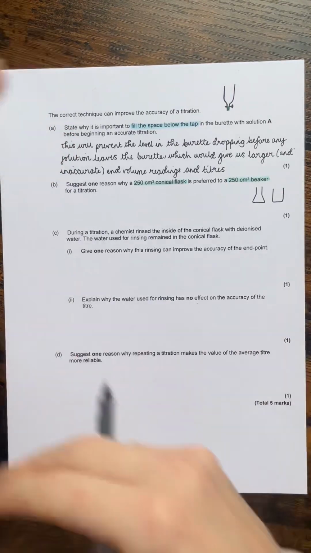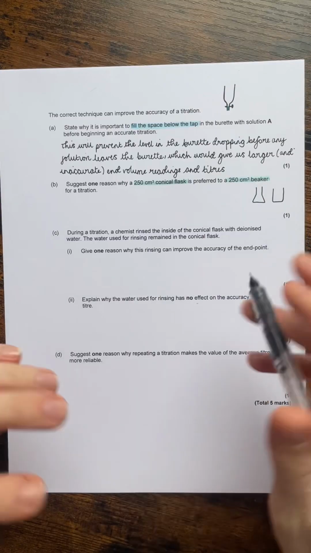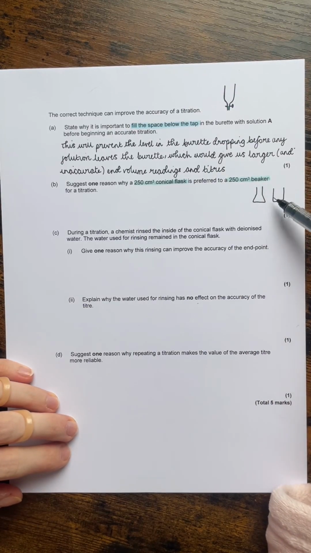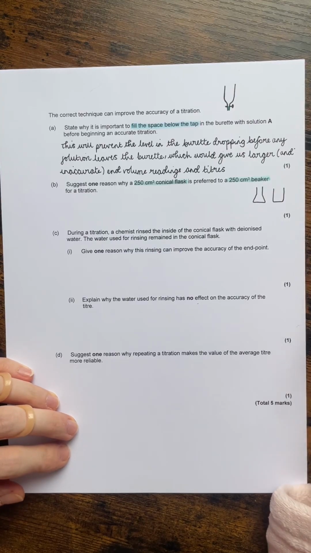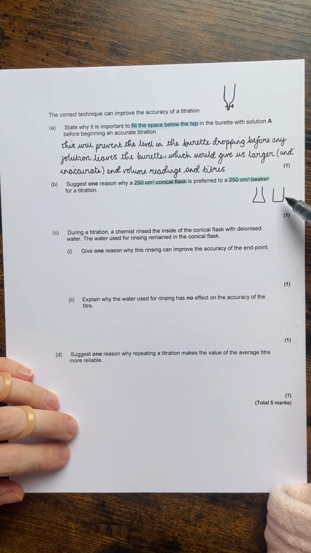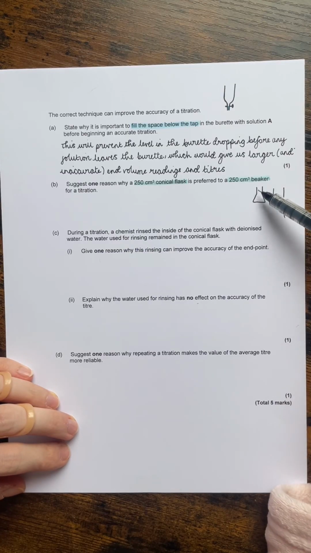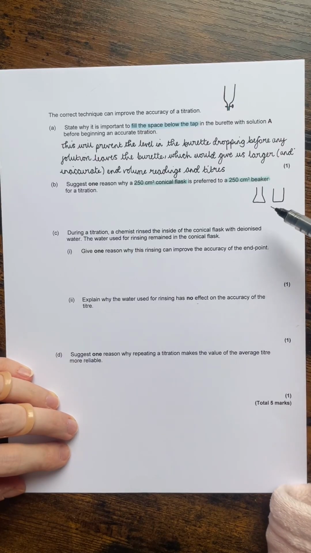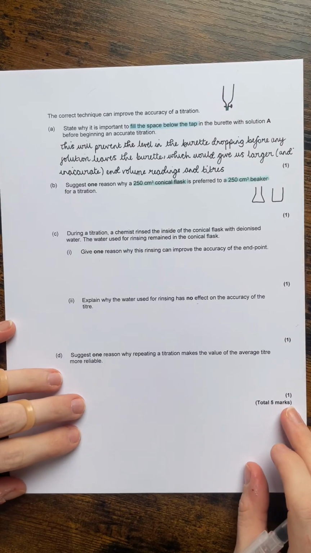If we're then using our other hand for swirling, with a beaker, there would be the potential for the liquid to splash out, or a much greater likelihood that some of the solution in the beaker will splash out. Whereas in a conical flask, because it's got the narrow neck, we are less likely to get splashing of the solution from inside out.